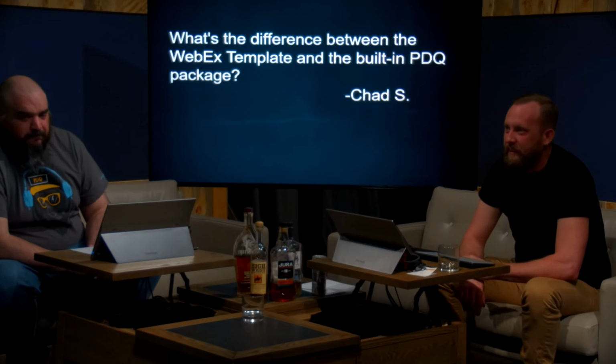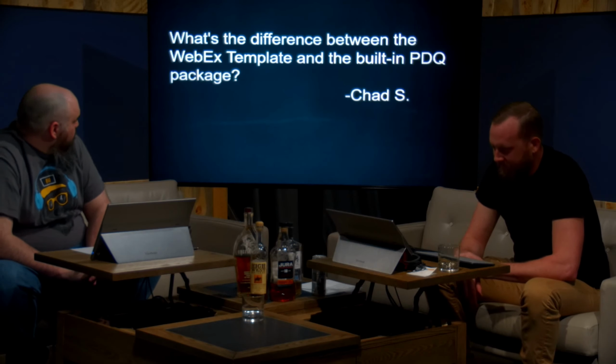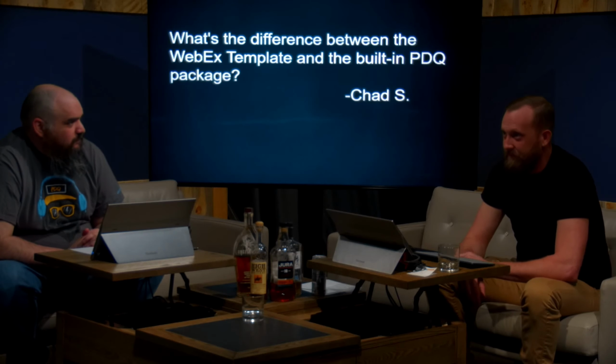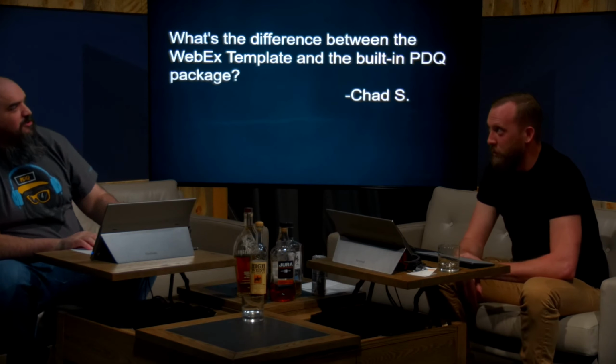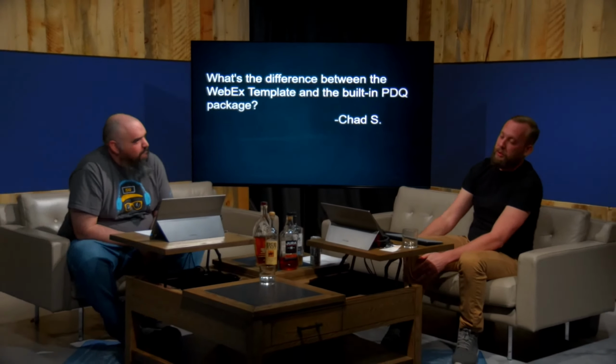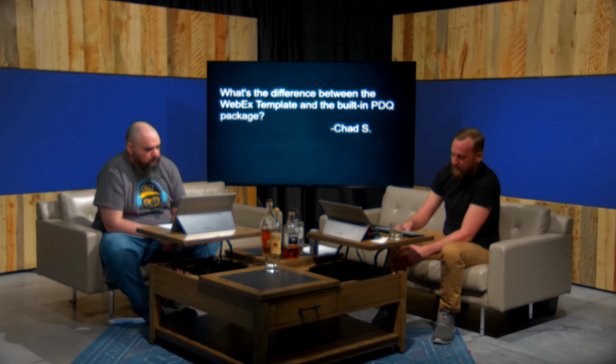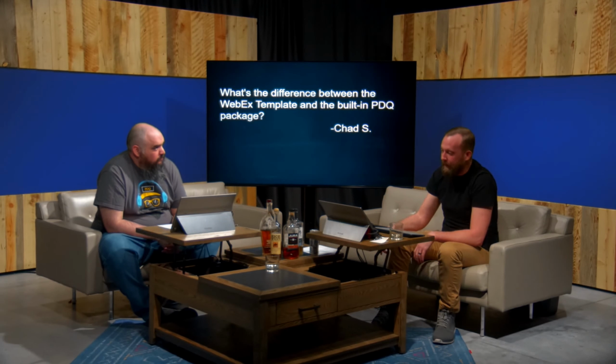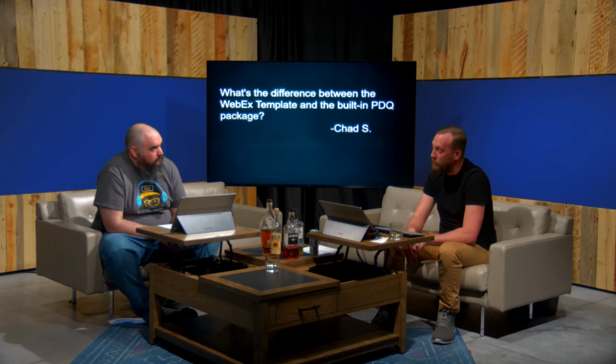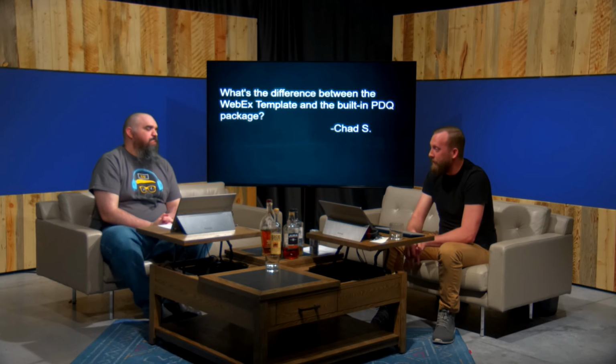Gentlemen, what's the difference between the WebEx template and the built-in PDQ package? Chad? Sounds like a question for Josh. Right now, the only difference is we're not providing the installer. WebEx is one of those where the EULA's changing, and it may be one that we're required to remove from the library in the future. That was a preemptive template then. Yeah, we do have to monitor those pretty consistently, whether we're within EULA rights or not, and sometimes we have business agreements with the distributor. Sometimes we don't.